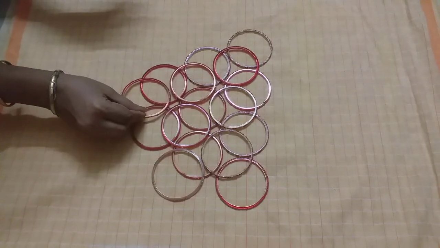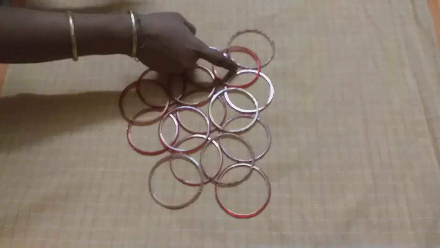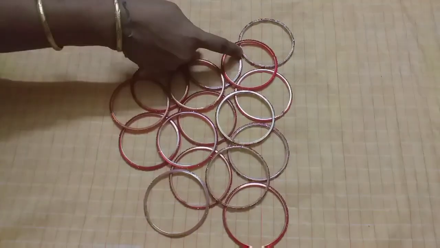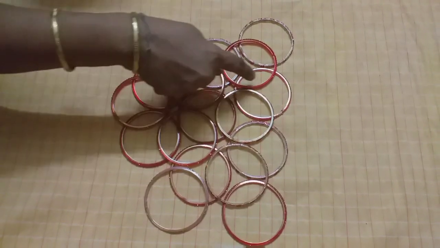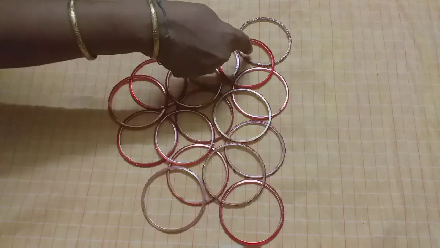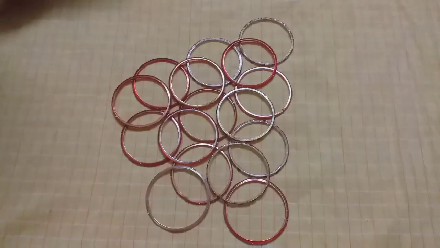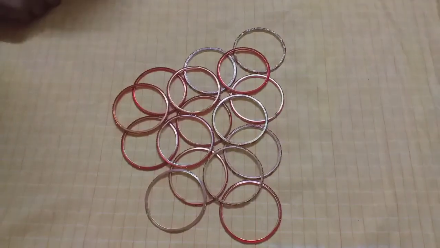You see, now the second layer I kept. In the second layer you can see nicely one void is formed here. Can you see the void here? This void is surrounded by how many spheres? Here one bangle is there and down 3 bangles are there. So total 4 spheres touching that void. So the void formed by 4 spheres is called tetrahedral void.